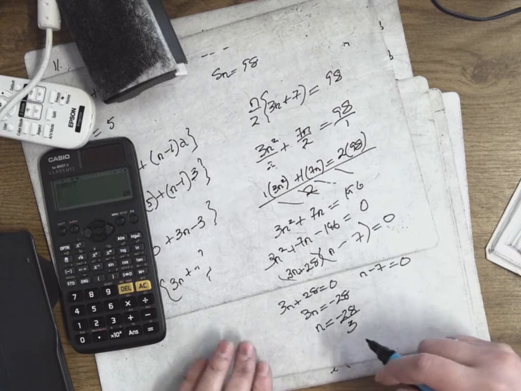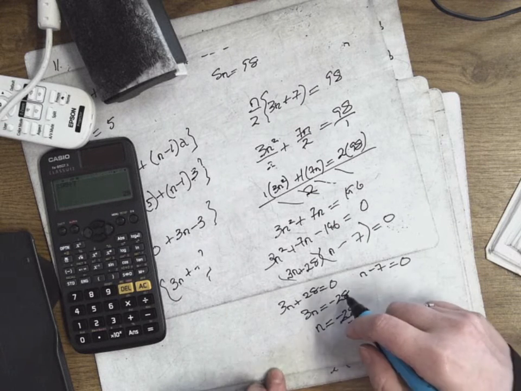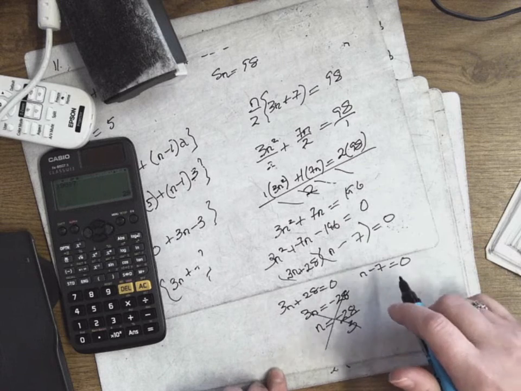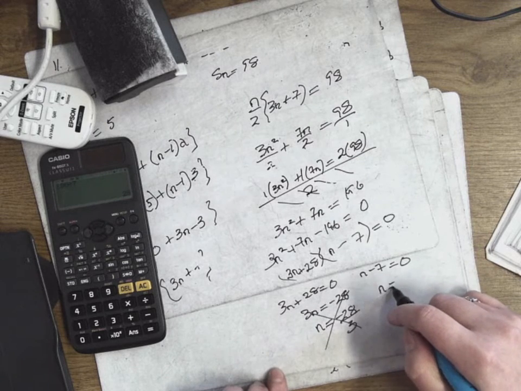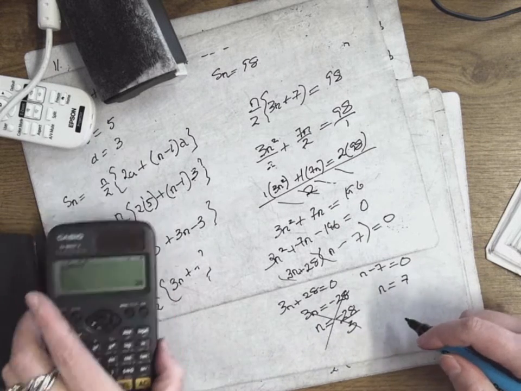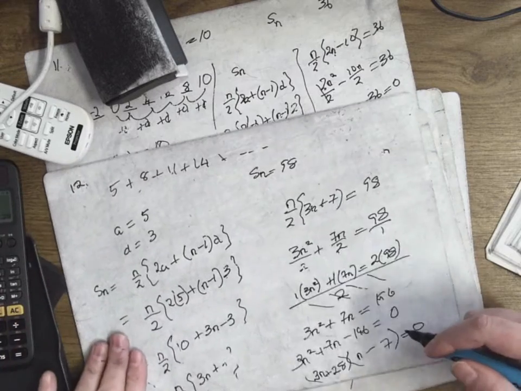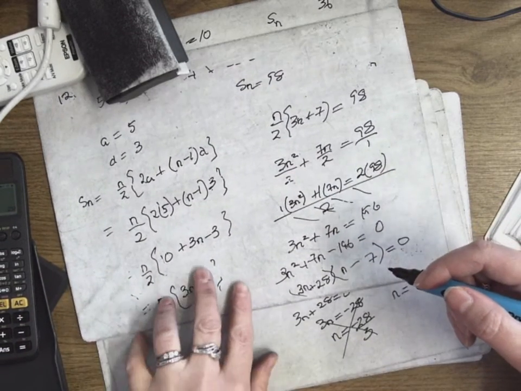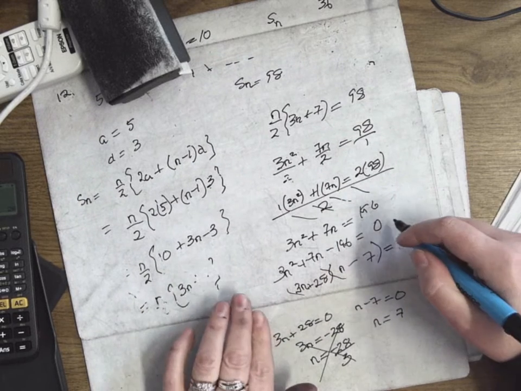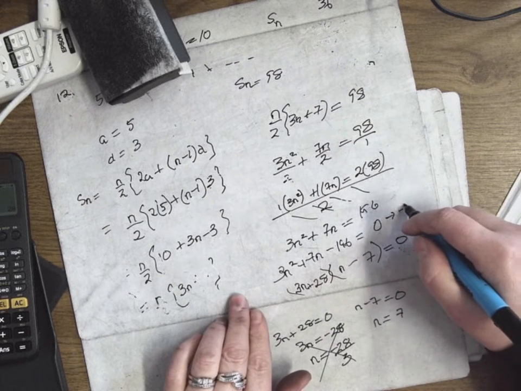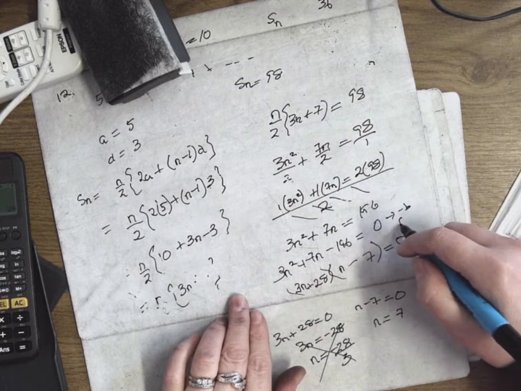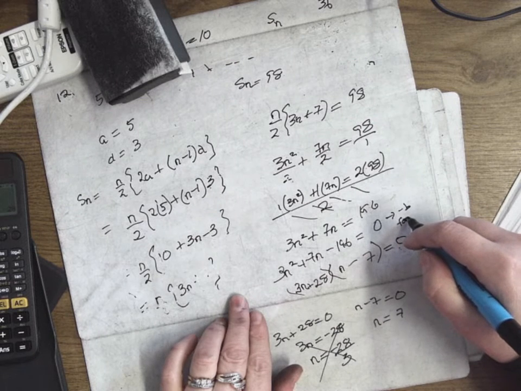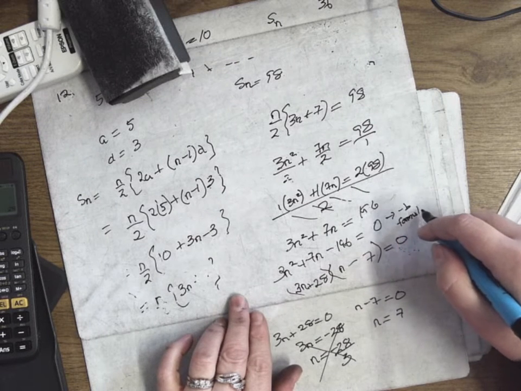We can ignore that answer for two reasons. It's not a whole number and it's negative, right? And over here we get n equals 7. So basically, if you add the first 7 terms, you'll end up with 98, okay? As I say, girls, when you get to here, do the minus b formula and you won't be racking your brains for the factors like I was.